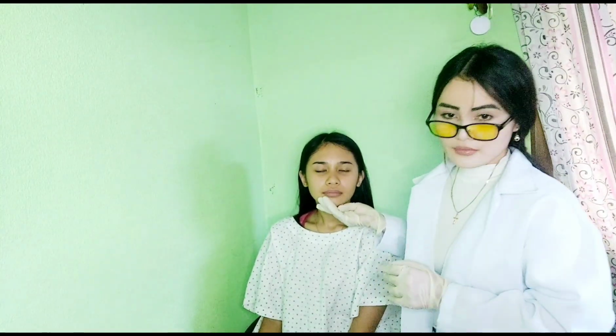Okay. Now can you please close your mouth? Okay. If you see any suspicious lesions, palpate the lips. It should feel soft and smooth. So be sure to document any abnormal findings.